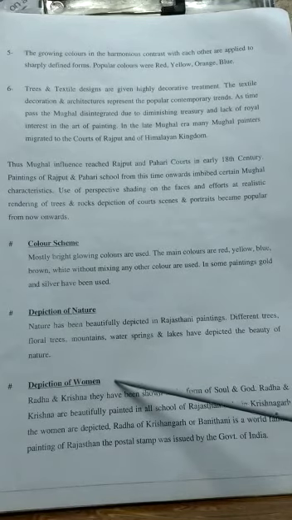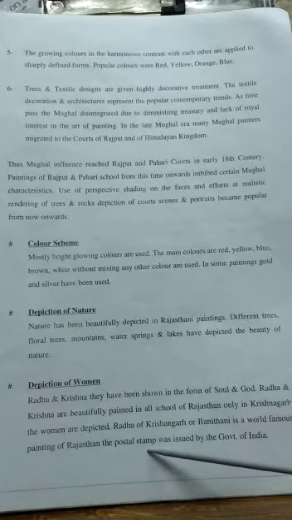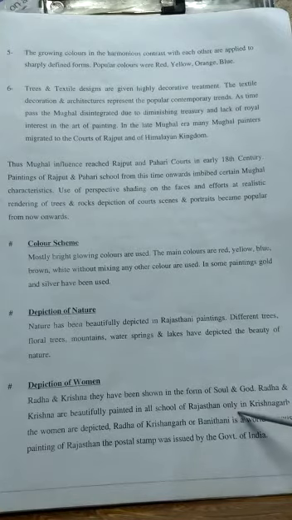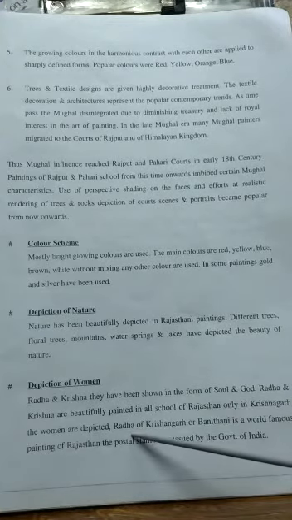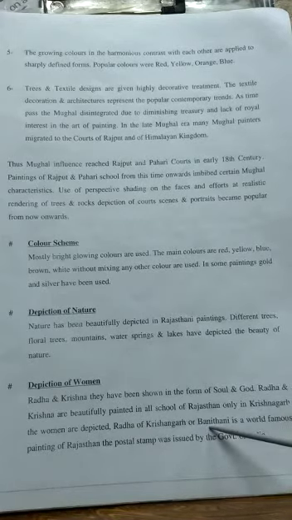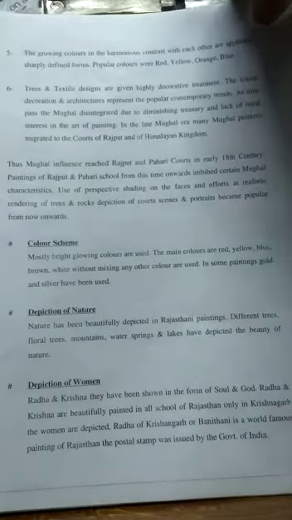Then depiction of the woman. Radha and Krishna have been shown in the form of soul and God. Radha and Krishna are beautifully painted in all schools of Rajasthan. Only in Kishangarh, the women are depicted. Radha of Kishangarh or the Bani Thani is a world famous painting of Rajasthan. The postal stamp was issued by the Government of India.